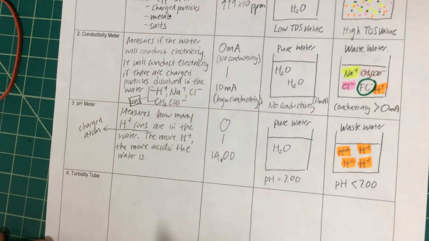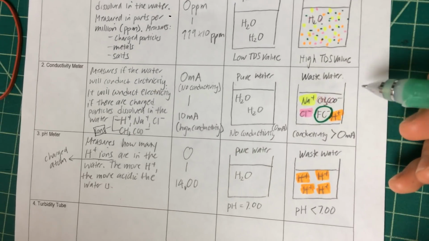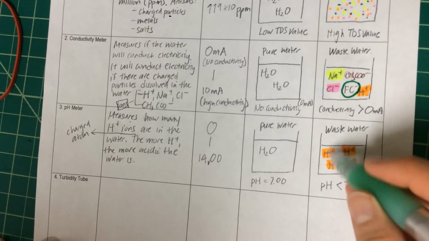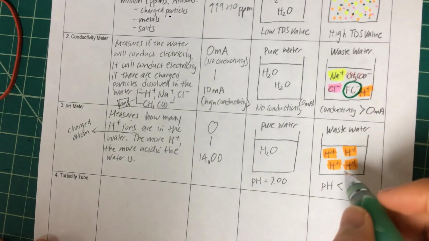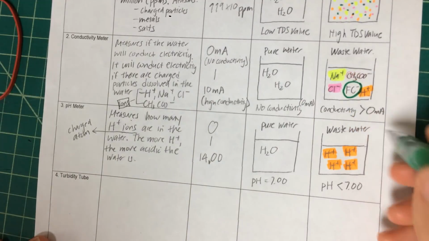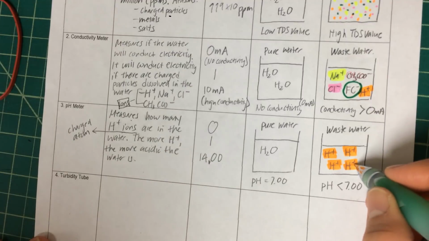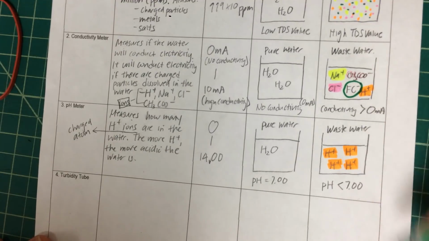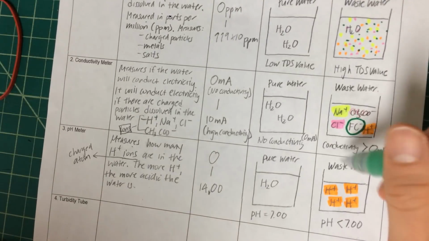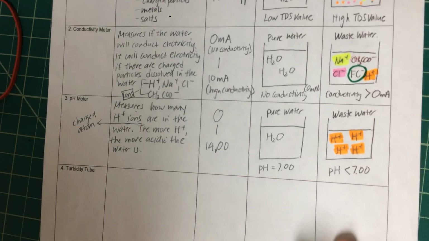Alright, now let's talk about the turbidity tube. And by the way, in the wastewater, there's all these other molecules and atoms, but I'm not drawing them because I just wanted to focus on the atoms that affect pH. All the other atoms, like the food coloring and the salt, they don't really affect the pH range. The only thing that affects pH is the H+, and that's why I'm drawing it here, but just know all these other ions are still in there.